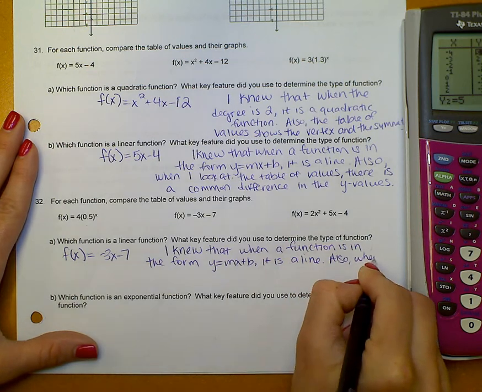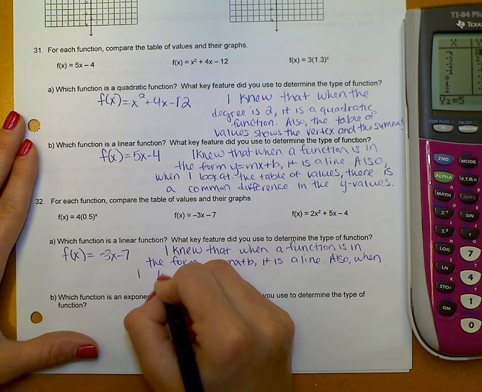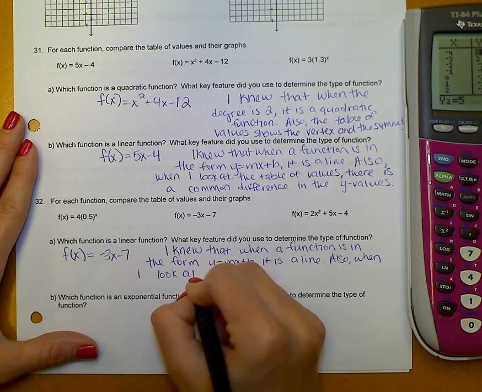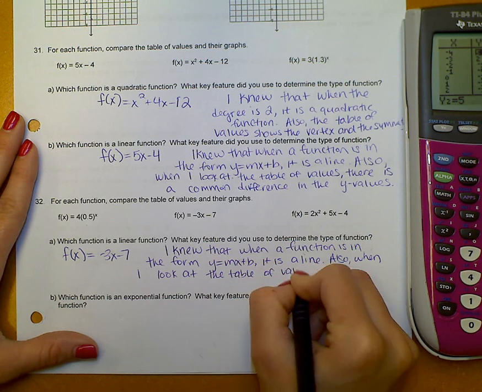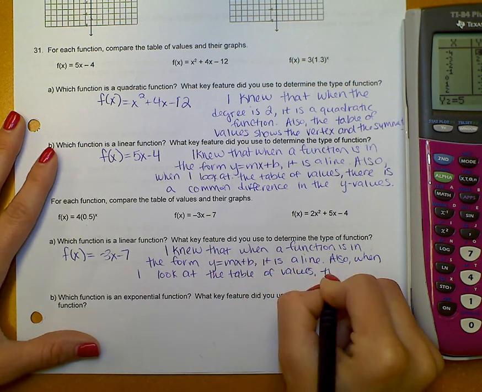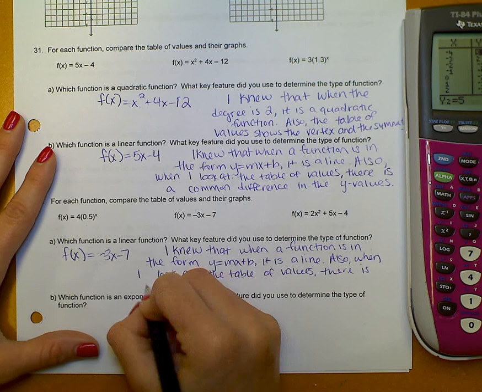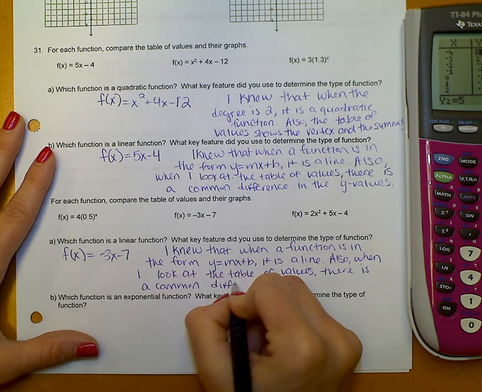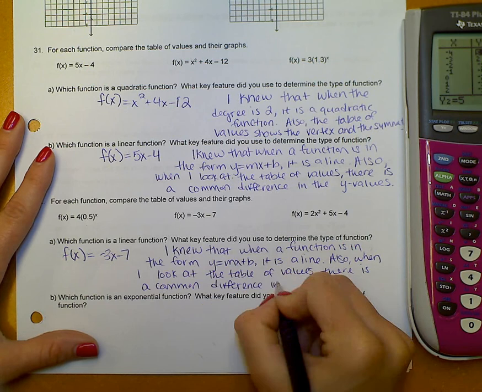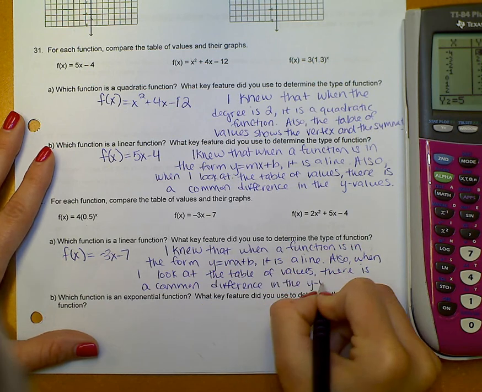Also, when I looked at the table of values, there is a common difference in the y values.